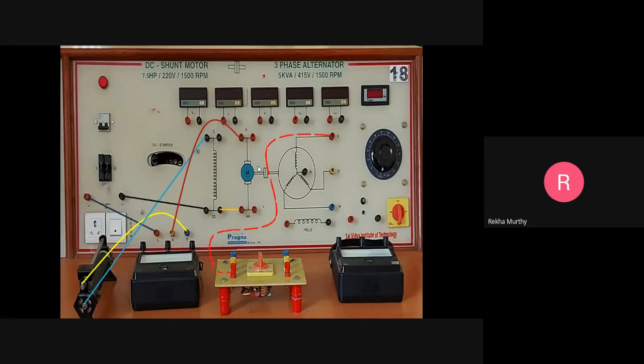Coming to the alternator, the U should be connected to the triple pole TPST switch. So red should be connected to the red terminal of this. So that is U. And coming to the V, it should be connected to another terminal of the TPST, and W is connected to another end of the TPST. Similarly, the other end of this TPST switch, the first one, should be connected to an ammeter.